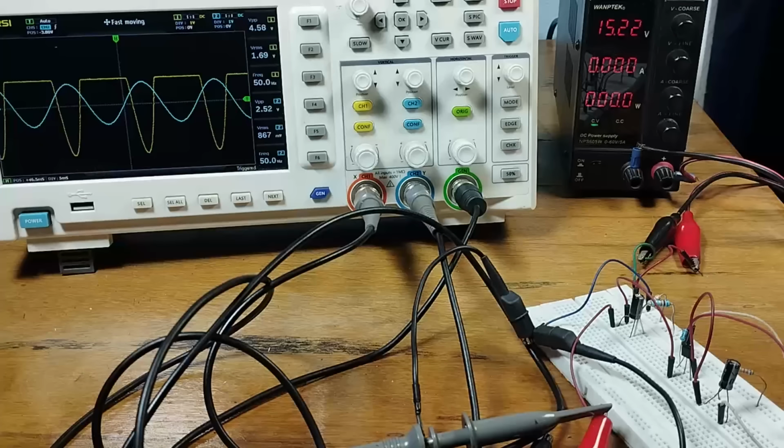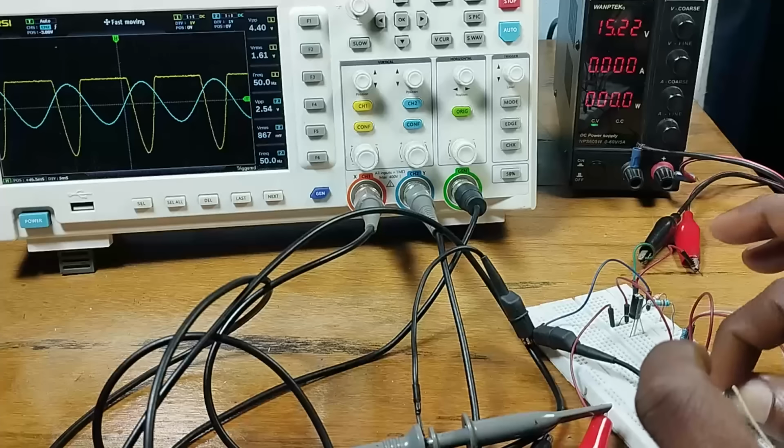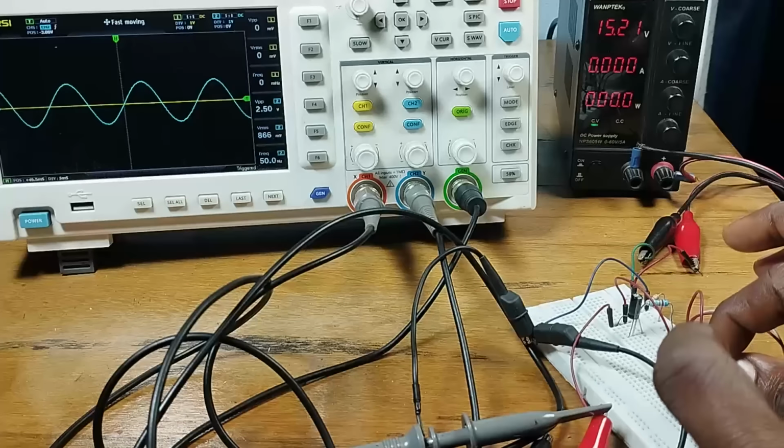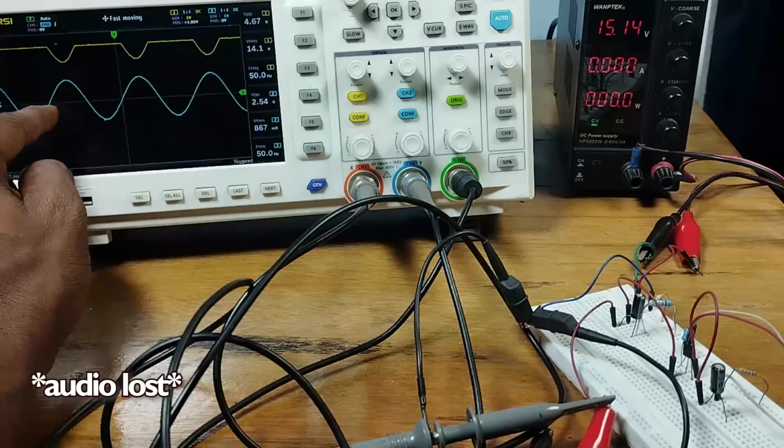And this even still looks good because I'm taking my output from the output of the capacitor. If we take our output straight from the collector, we'll see we have a very funny waveform.